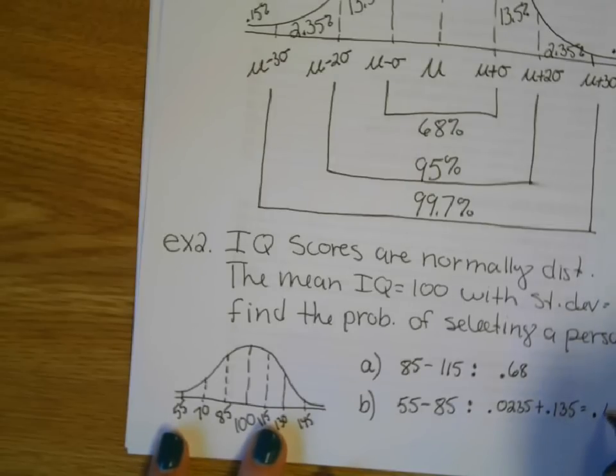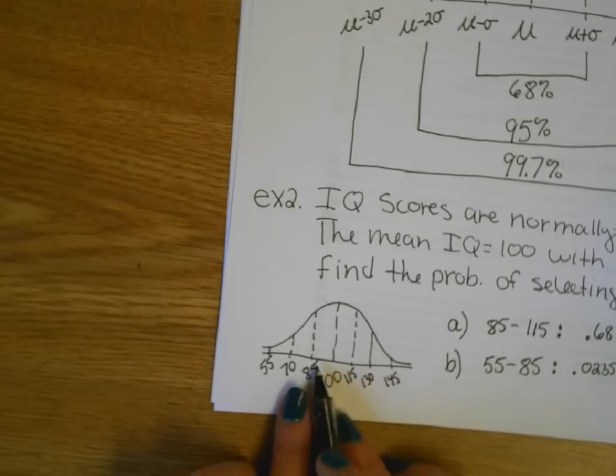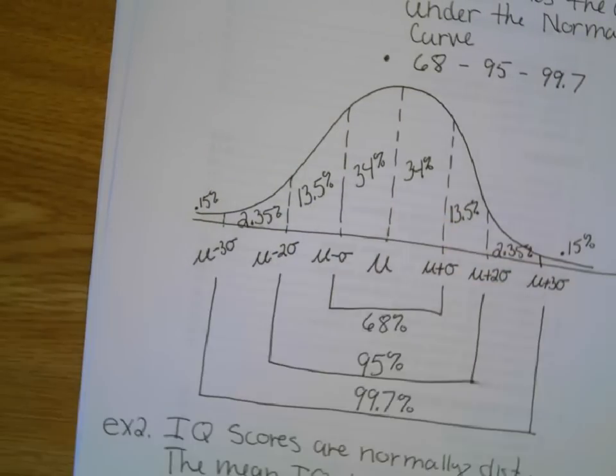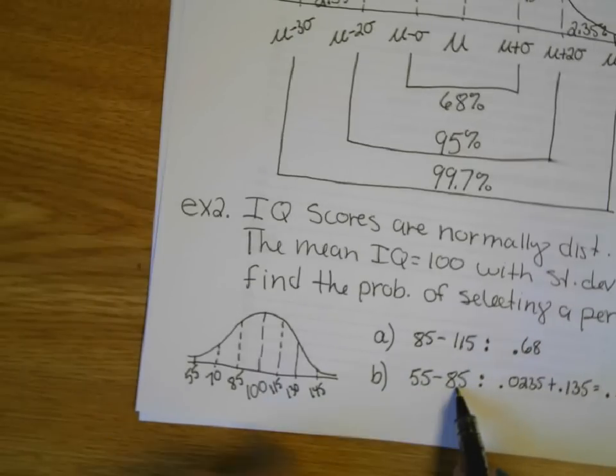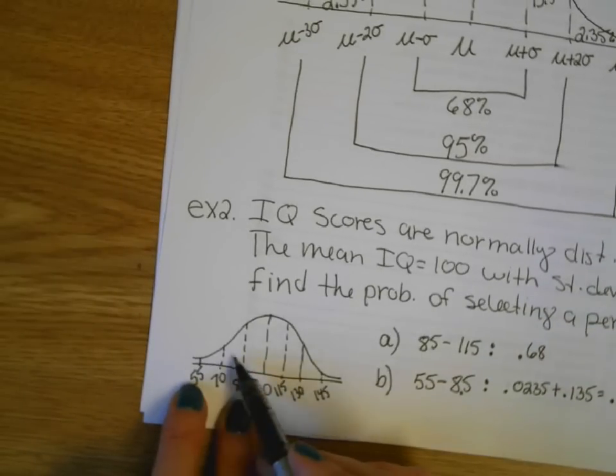Wait, how do you get 0.68 out? 85 to 115. See where they're at? Yep. It's one below to one above. So now I go up to this graph. Alright, one below to one above. So the answers are up here. I just got to see what's matching. So 55 to 85. Take a look, Austin. There's 55 to 85. It's those bottom two chunks.